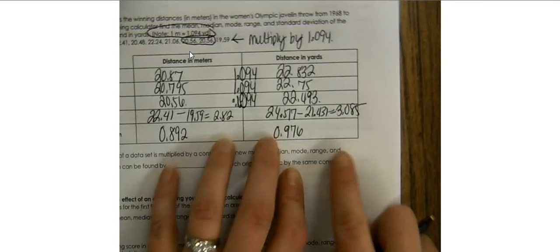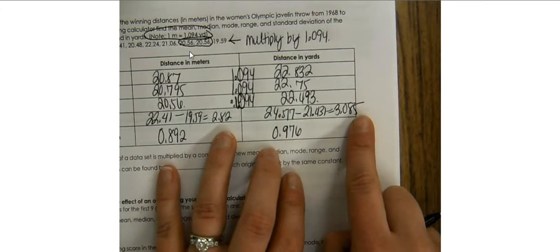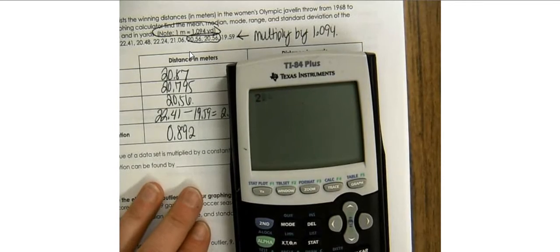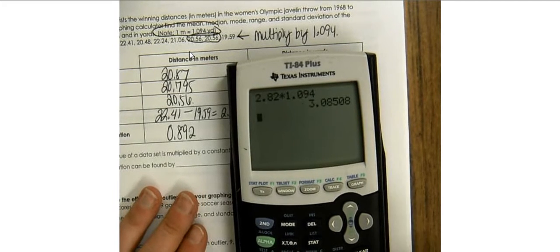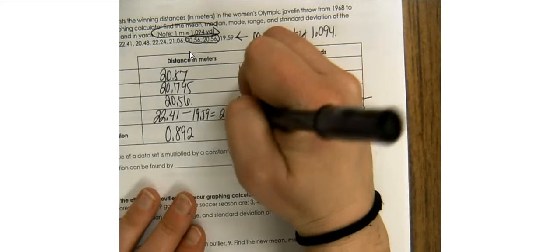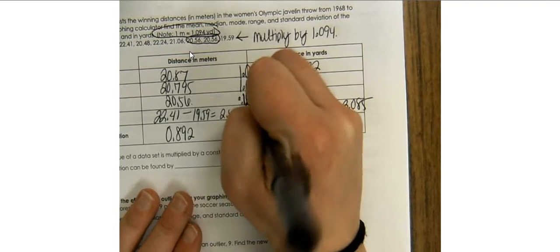But look, the range and the standard deviation also changed. So you can check: is 2.82 times 1.094 equal to 3.085? It is. So the range and the standard deviation are also multiplied by 1.094. Everything was multiplied by 1.094.